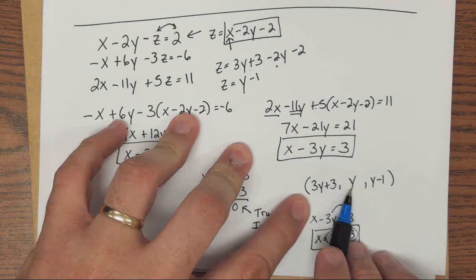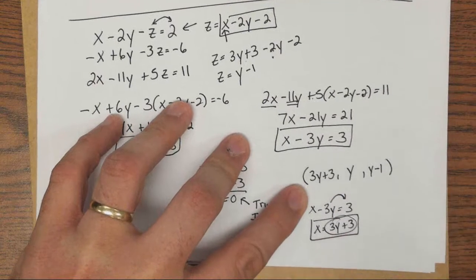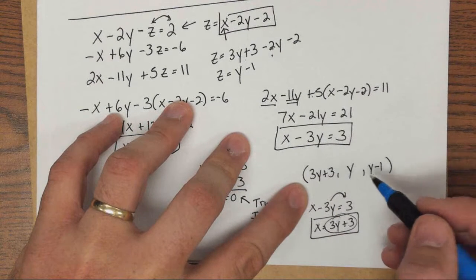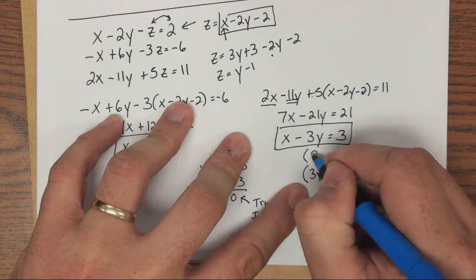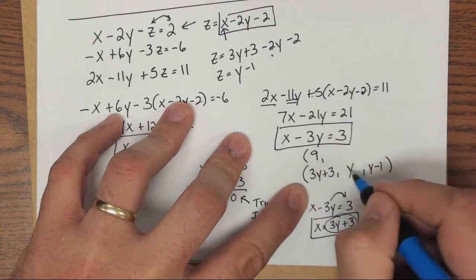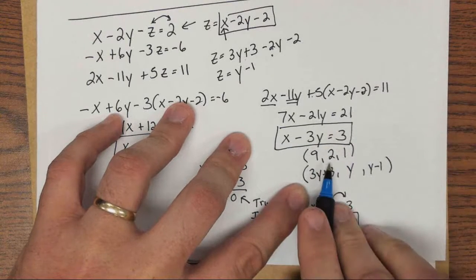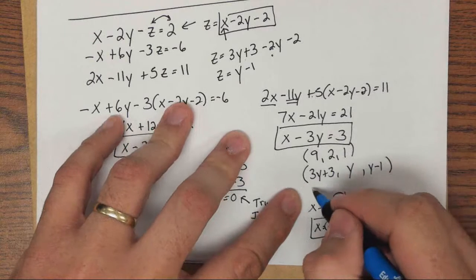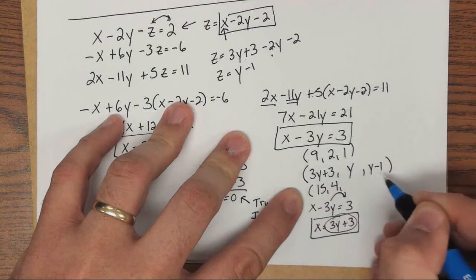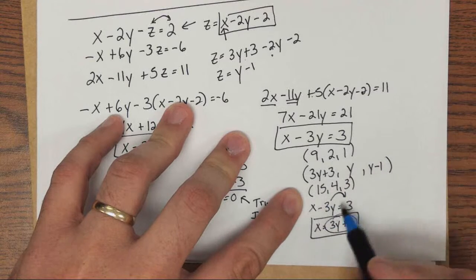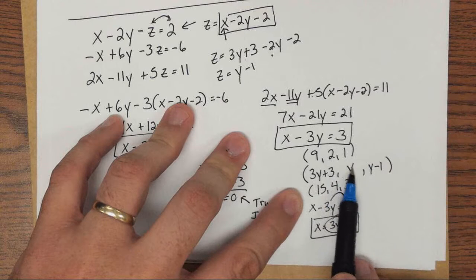You can pick anything you want for y. Because, again, this is infinite answers. What if y is 2? If y is 2, you get 6 plus 3. y is 2, and y minus 1 is 1. That's one of the answers. What if y is 4? Then you get 12 plus 3, 15. y is 4. y minus 1 will be 3. That's another answer.